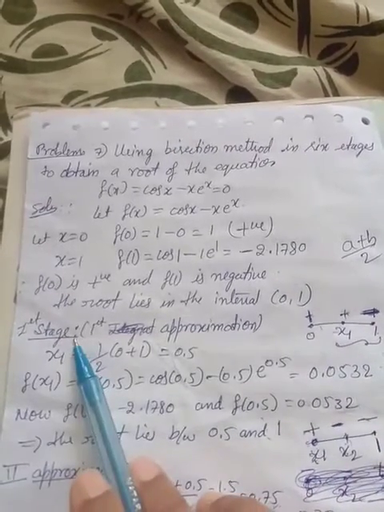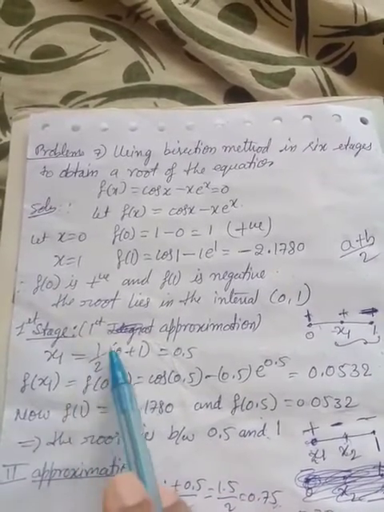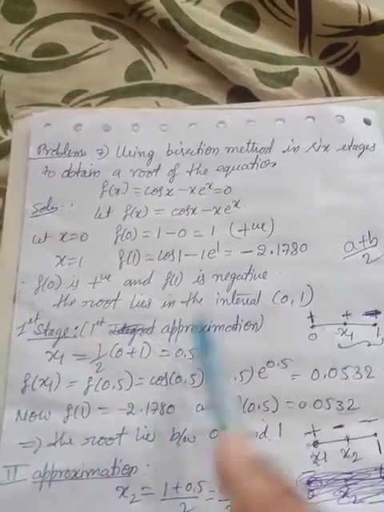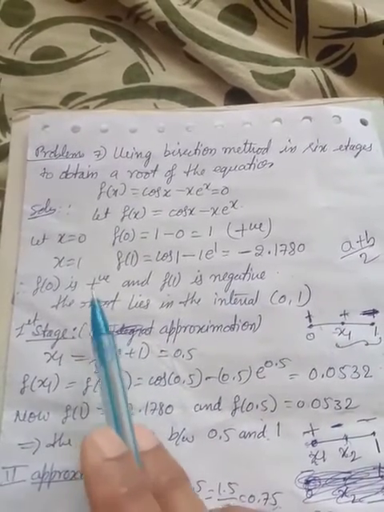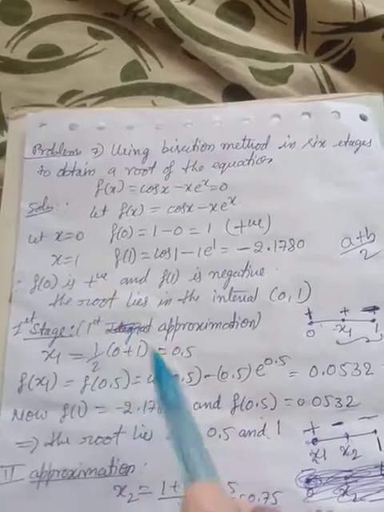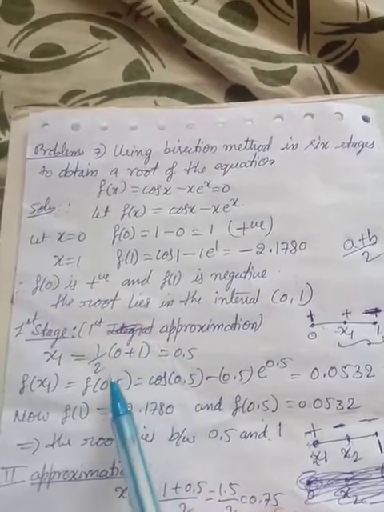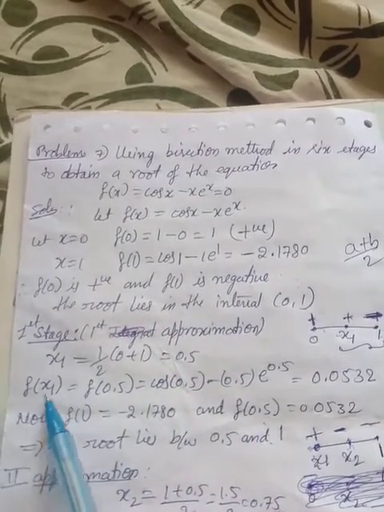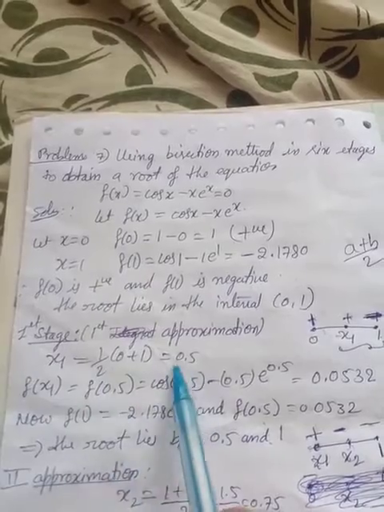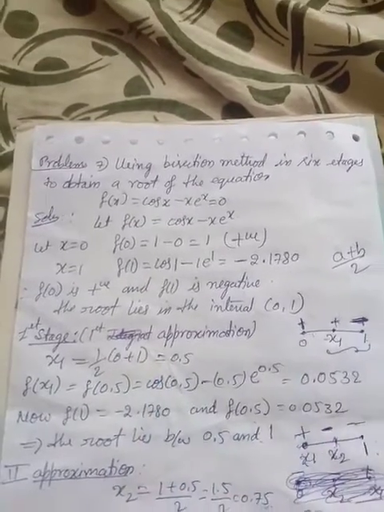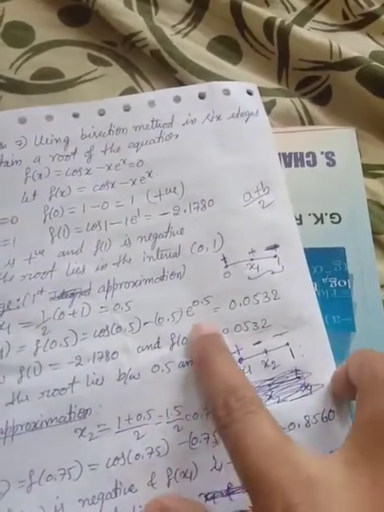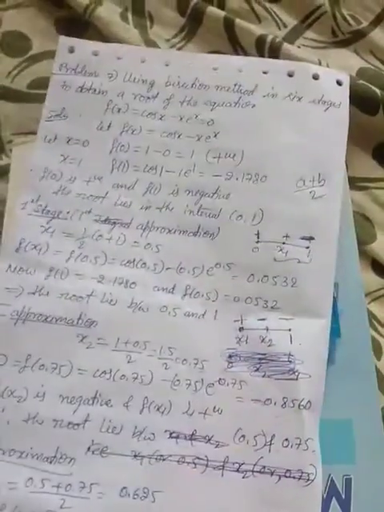Here, see, first stage: x1 equals (a + b)/2, our first approximation. Here the value of a is 0 and the value of b is 1. So 1 divided by 2 is 0.5. f(x1) = f(0.5) = cos 0.5 - 0.5 into e^0.5.